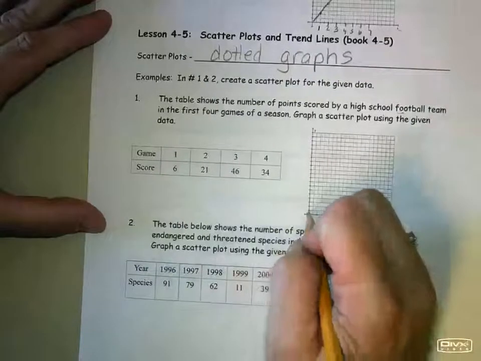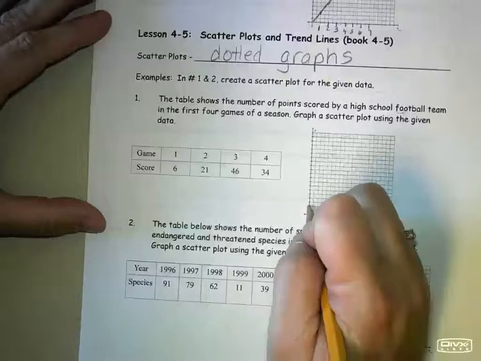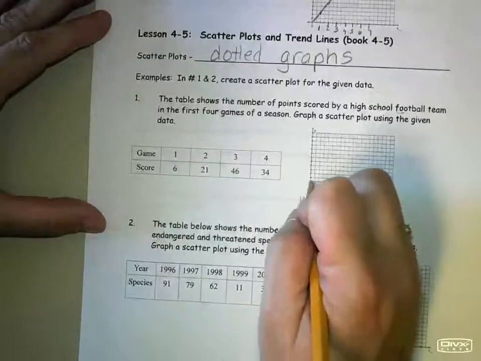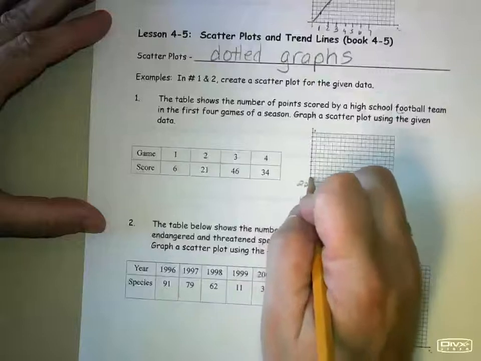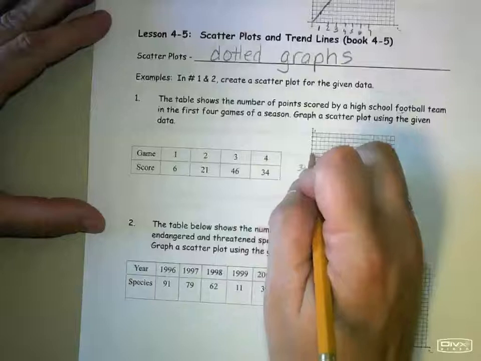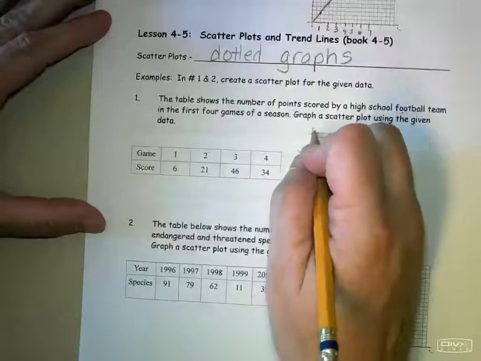And I'm going to have these go up, I'm going to make 4 of them be 10. So 1, 2, 3, 4 is 10. 1, 2, 3, 4 is 20. 1, 2, 3, 4 is 30. 1, 2, 3, 4 is 40. 1, 2, 3, 4 is 50.